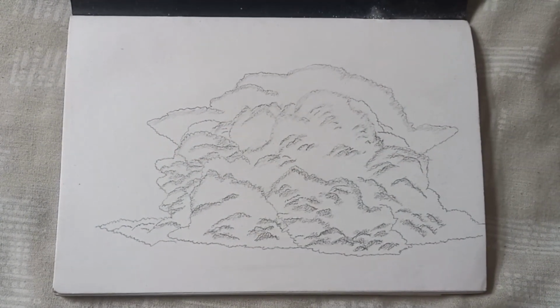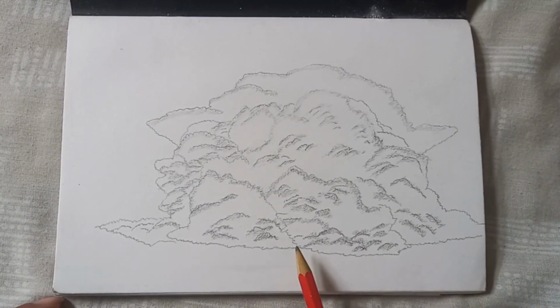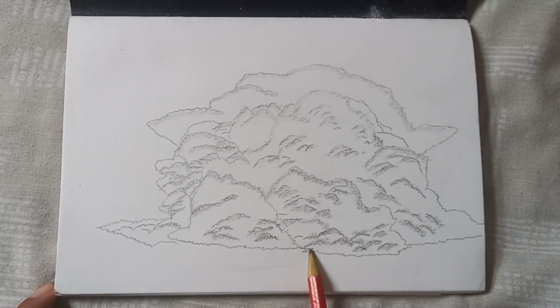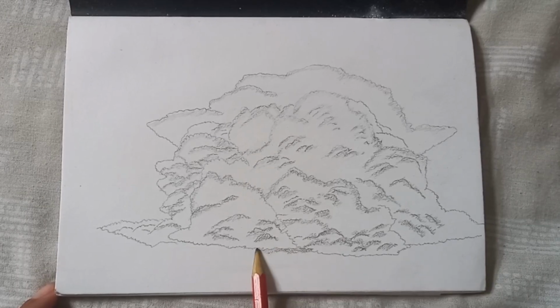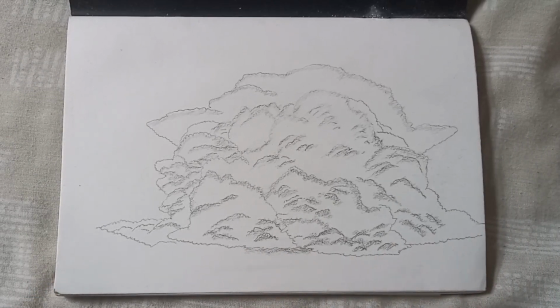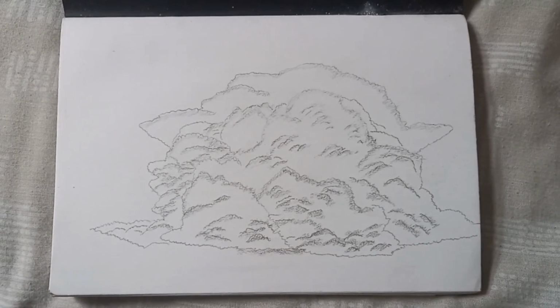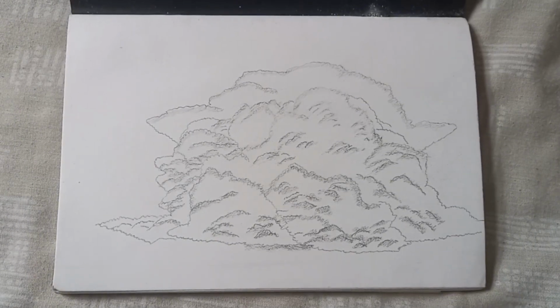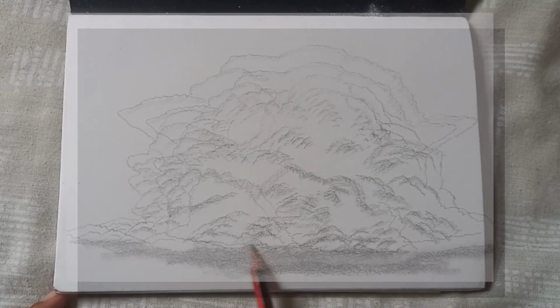Well done if you got through that bit. What we're going to do now is emphasize the outline of the bottom of the cloud. And this is basically to add the base of the cloud, like underneath. Here's the effect we want to get.